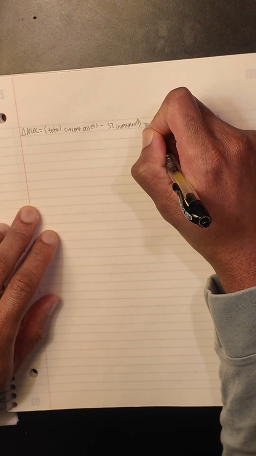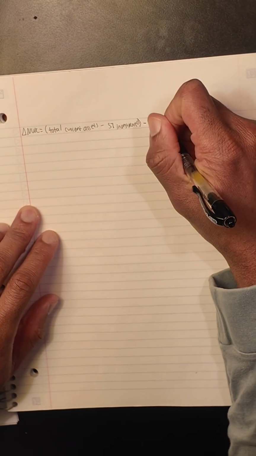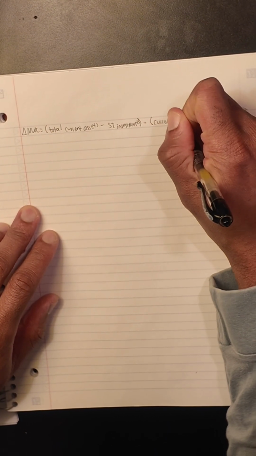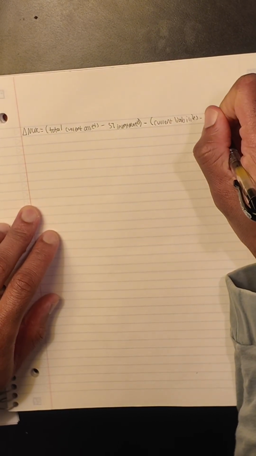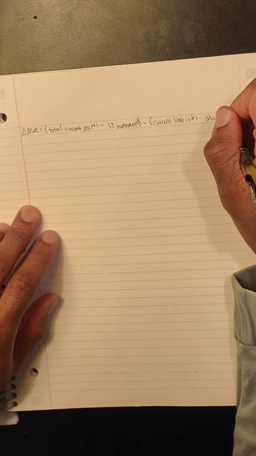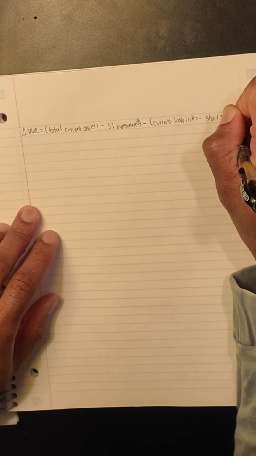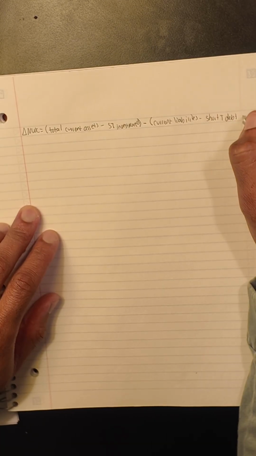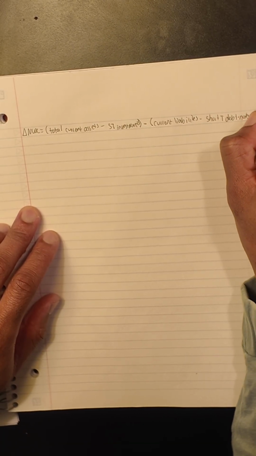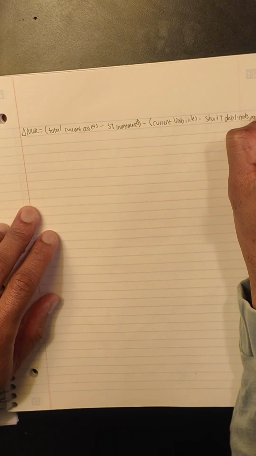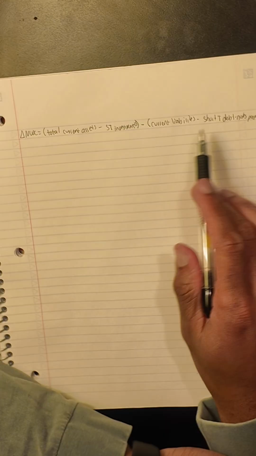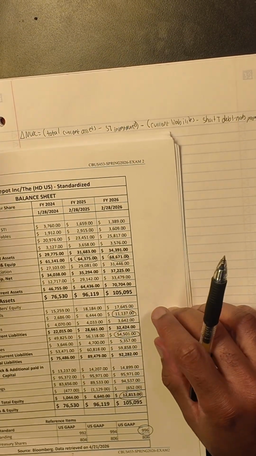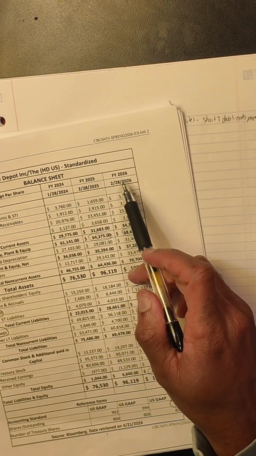All right, and then we're going to subtract that, open parentheses, current liabilities minus short-term debt, or notes payable if you see that. And we have to do this for 2 years to see the difference. So we're going to start off with the most current year, which is FY 2026.